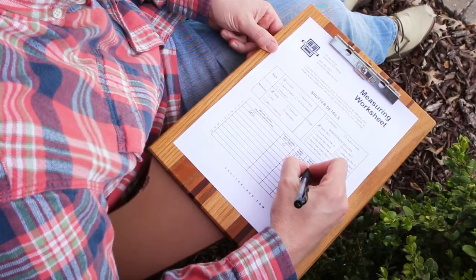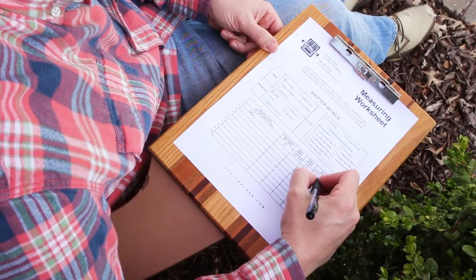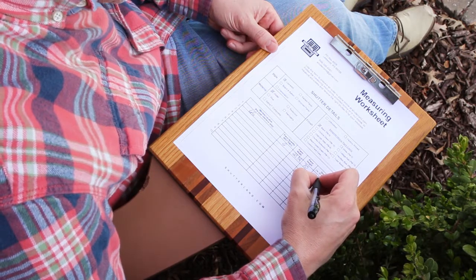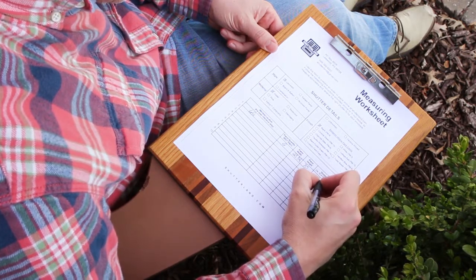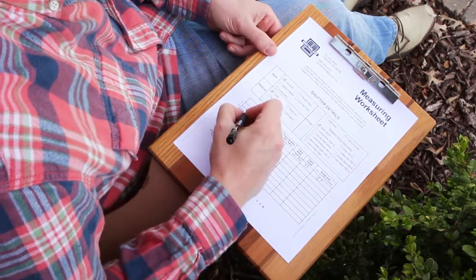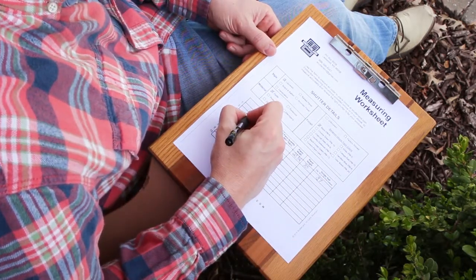Record all of these dimensions. Label each with a window location. Keep this worksheet handy so the shutters can be identified when they are delivered. Don't assume similar windows are the exact same size. Measure all windows to assure accuracy.